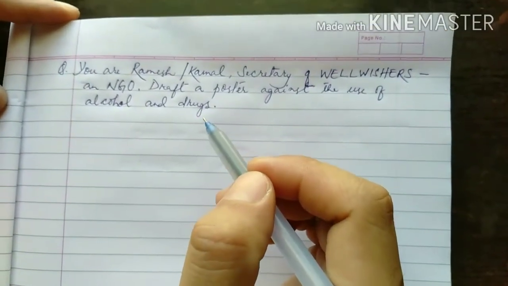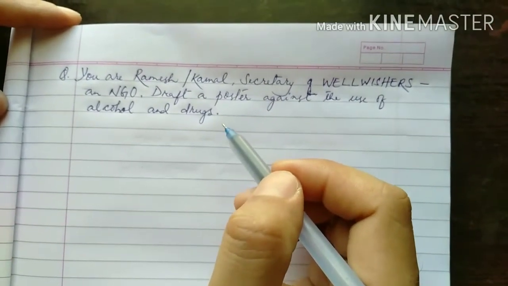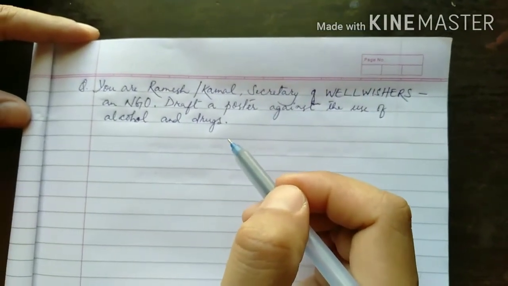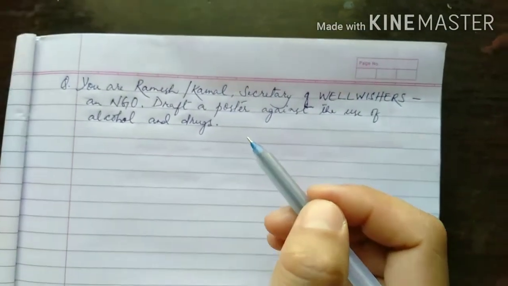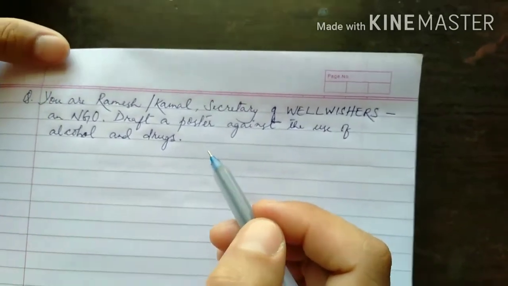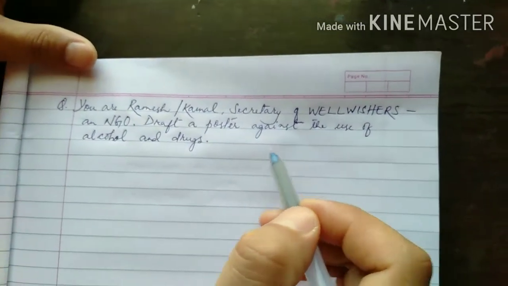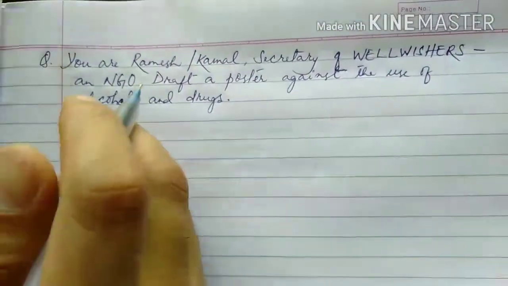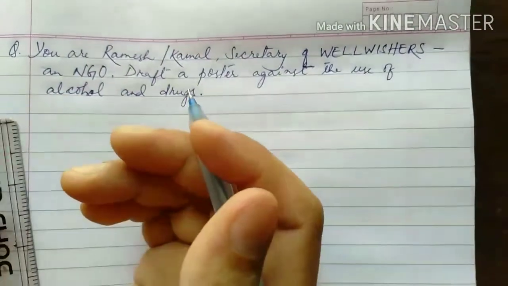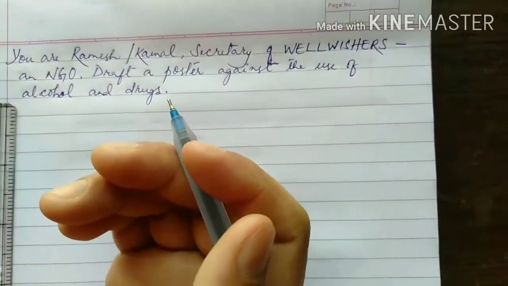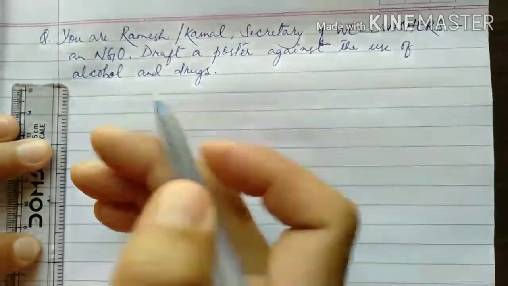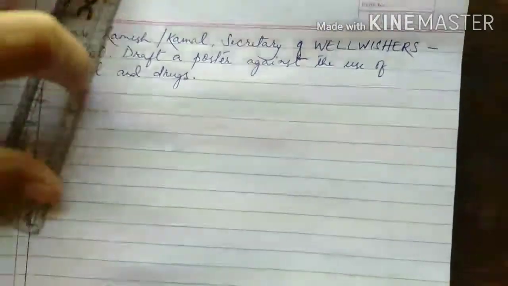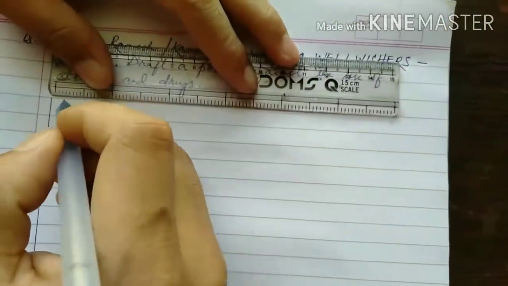So here the poster is going to be issued on behalf of, or in the name of, an NGO called Well-Wishers. And the poster is going to be against the use of alcohol and drugs. So let's begin with making a box, or making a line first. So here I'm making a line, see it carefully. This is the first side line, the left hand side line, and I'm also making a line on the top side.